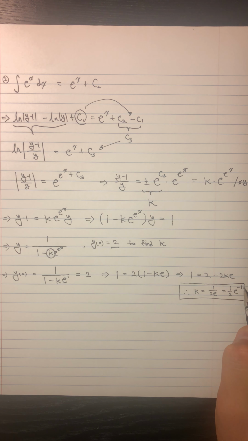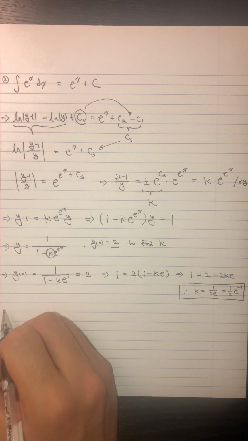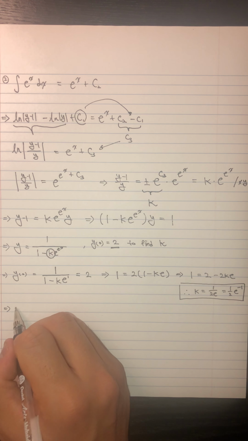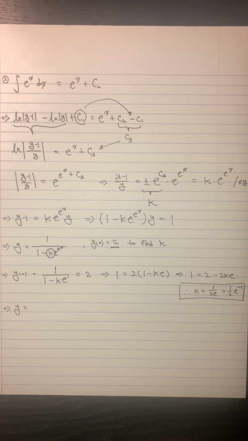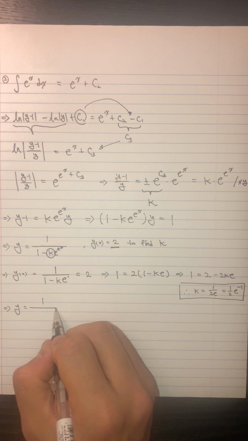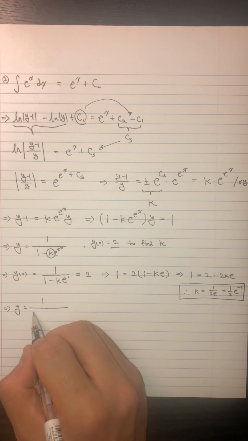Now we can substitute this value to here. So y equal to 1 over (1 minus 1 over 2 exponential (x minus 1)). We can multiply 2 over 2 for a prettier answer.